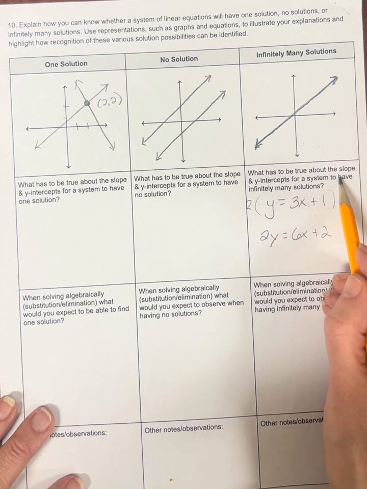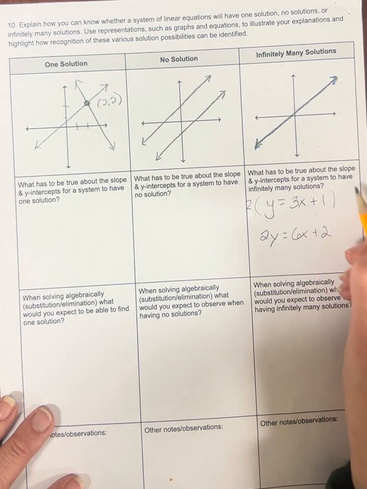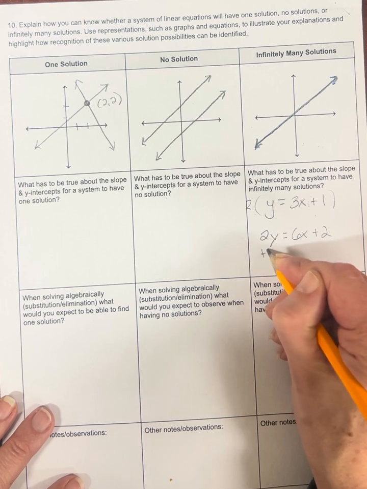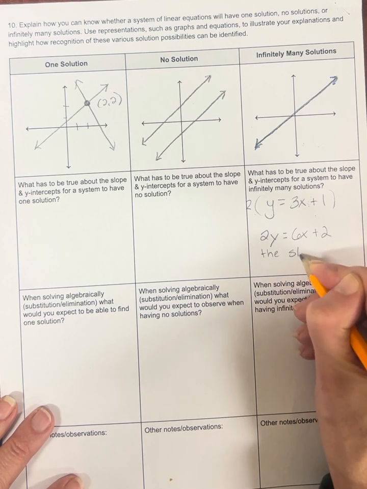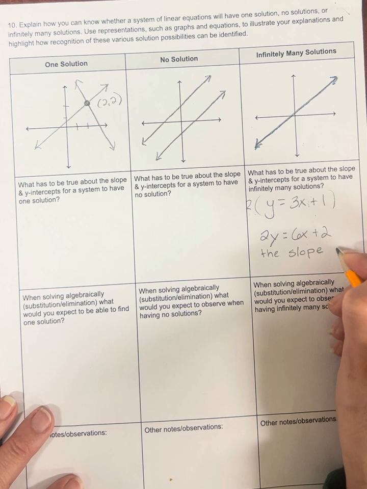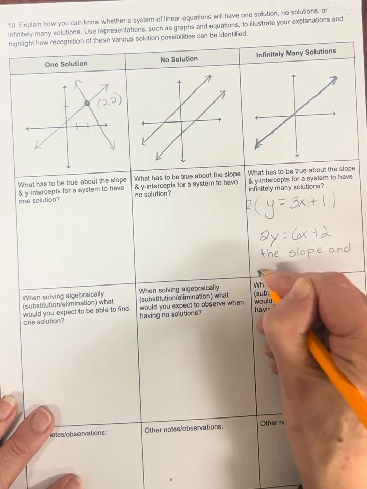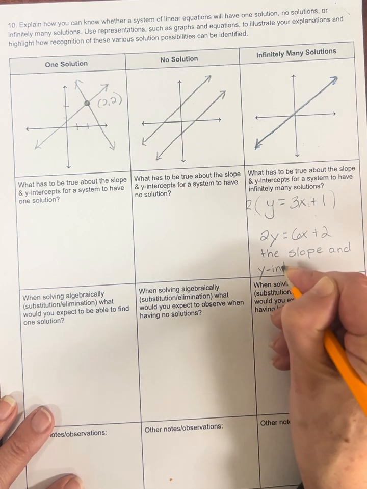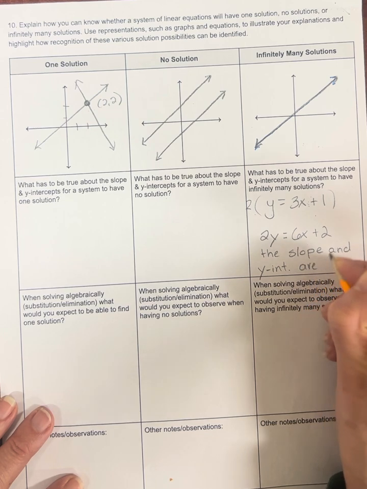So what's true about the slope and y-intercept? We'll say the slope and y-intercept are the same.